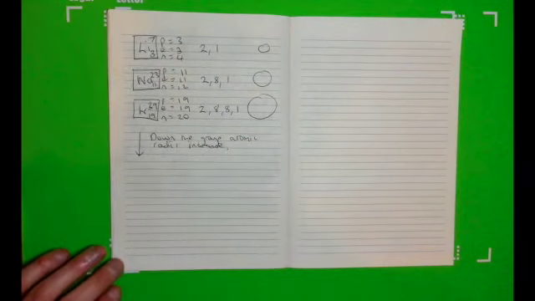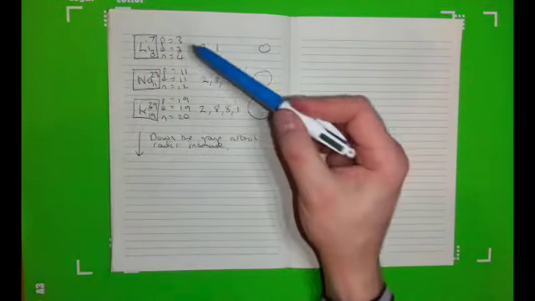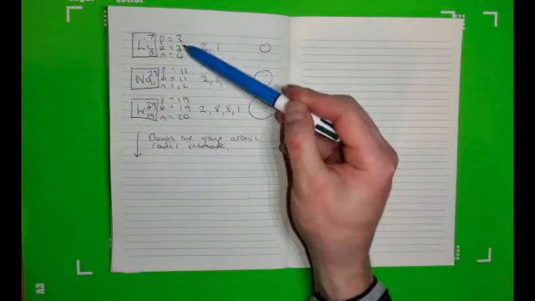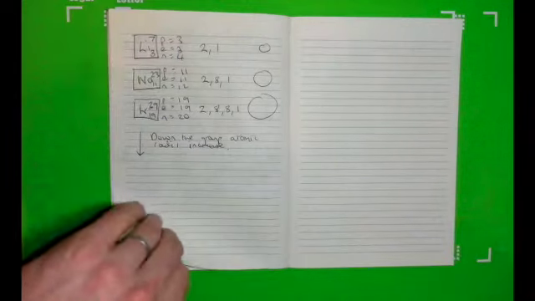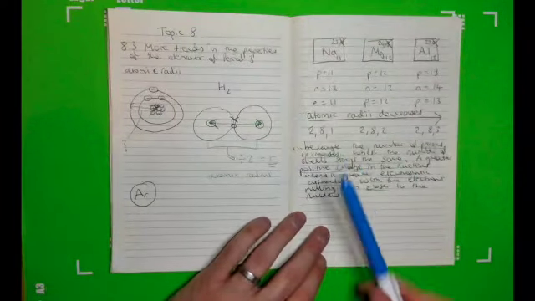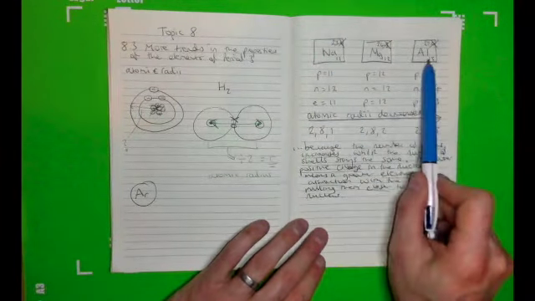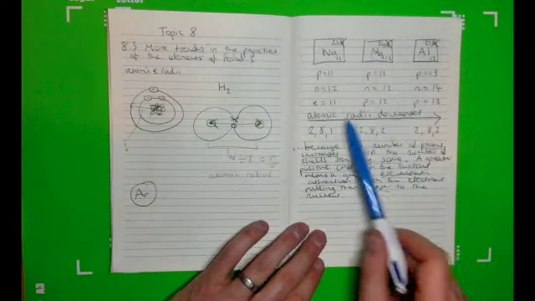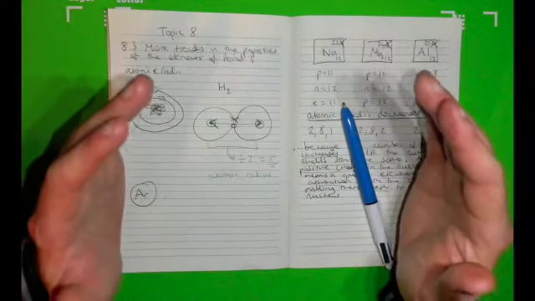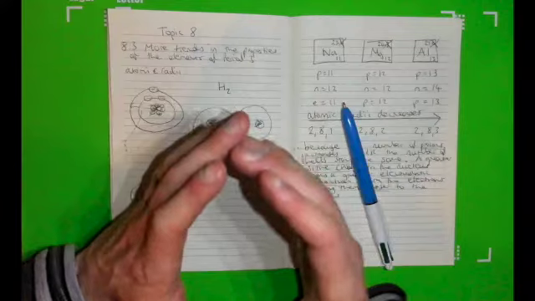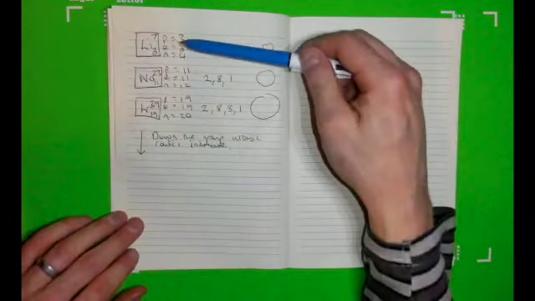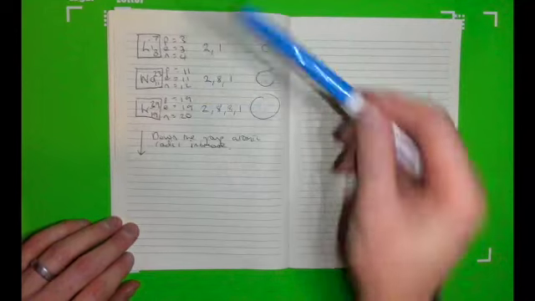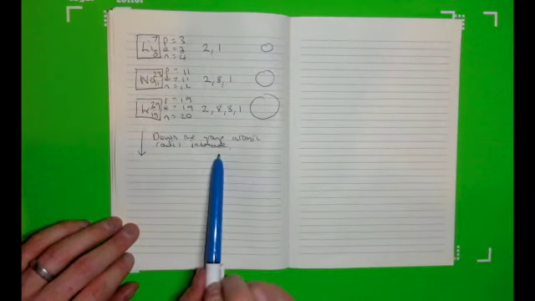Okay, let's have a look at the number of protons. We can see that the number of protons increases. Now we saw across the period here that as the number of protons increased, the atomic radius decreased because there was a greater electrostatic attraction between the protons and the outer electrons. We can see here that the protons increase as well. However, down the group, the atomic radii increase.